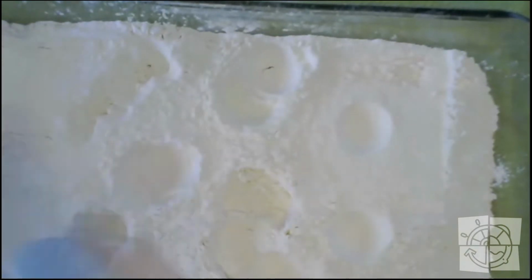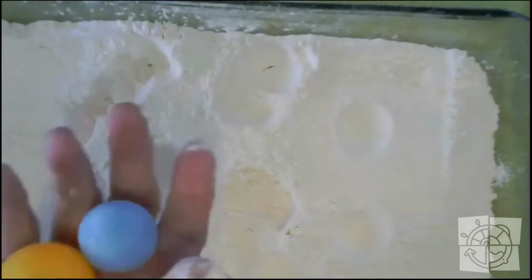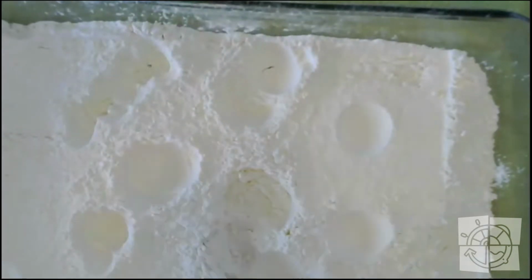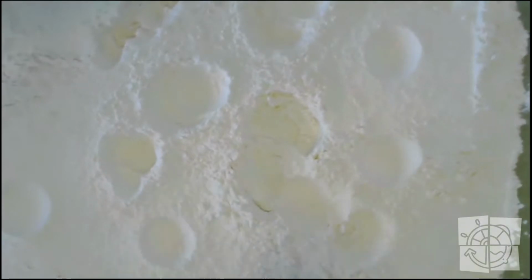And I have one more ball that I'm going to try out. This is a foam ball. It's pretty light. It's not as light as the ping pong ball, but it's pretty good. So I'm going to drop it right here. 1, 2, 3. Boom. Oh, it's stuck. Where did it go? There it is. Right in my pan. Kablam.